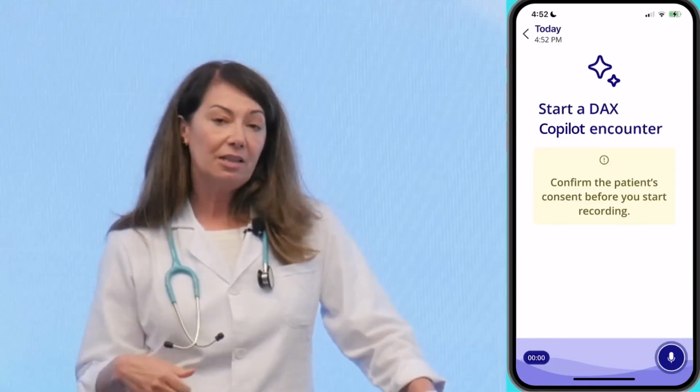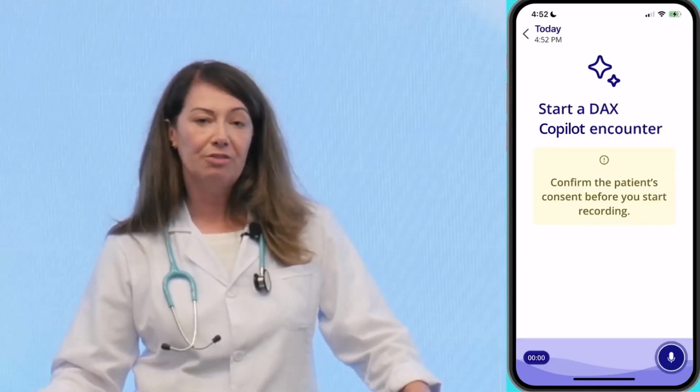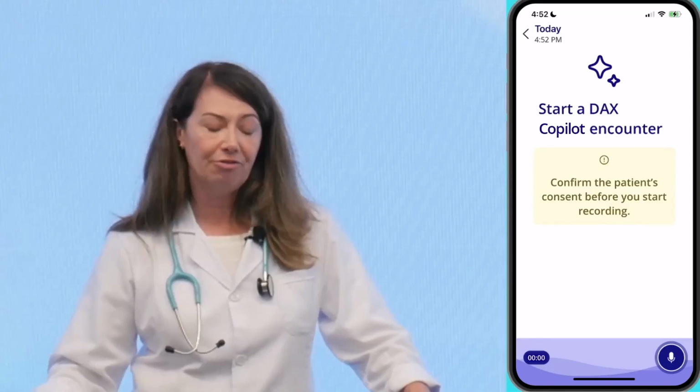Now, for the purposes of today's demonstration, my colleague, Caitlin, is going to be the patient. We're going to go through a mock clinical encounter, and she's going to be playing Maria Gonzalez, who's 35 years old, coming in for a cough.